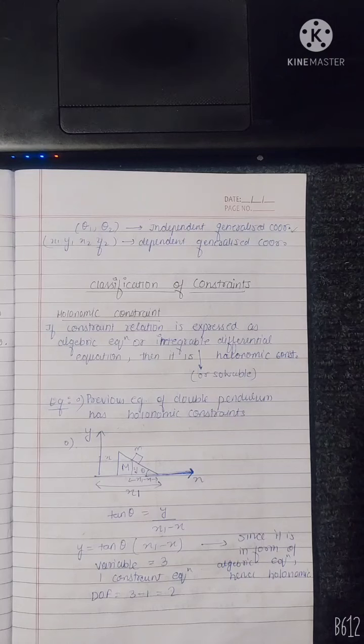We need to know there are various types of differential equations. Some of them cannot be solved. If the constraint equation is in such a form, then it is non-holonomic. So what is a holonomic constraint? A holonomic constraint is one in which the given constraint relation is expressed in the form of an algebraic equation or an integrable or solvable differential equation. Example, the previous example of the double pendulum.